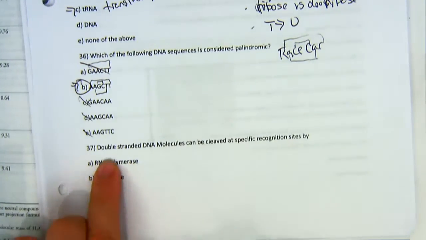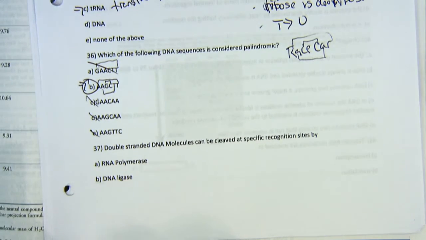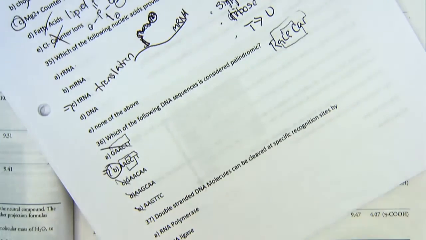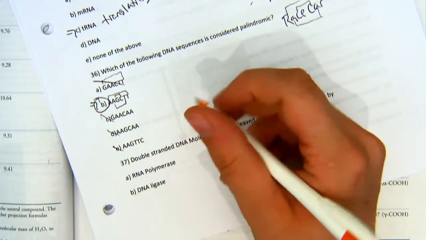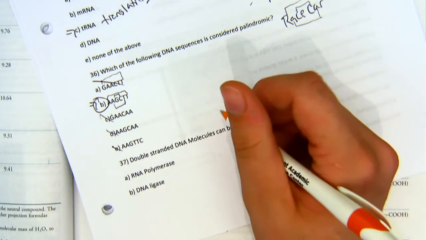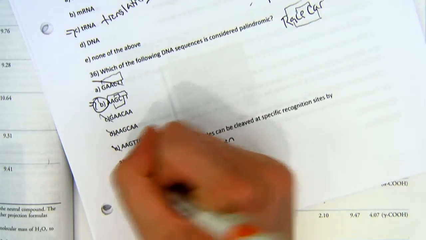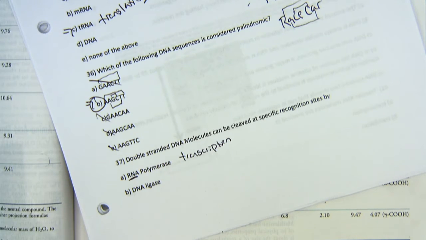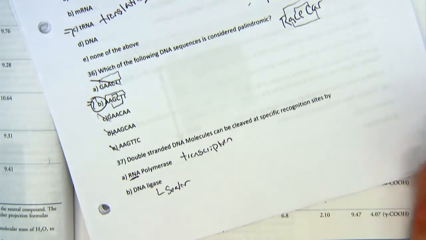All right, so double-stranded RNA molecules can be cleaved at a specific recognition site by, does RNA polymerase cleave? No, right? So you have RNA polymerase and you have DNA polymerase. And with RNA polymerase, we're adding during what time? Replication or transcription or translation? Transcription, right? You can think RNA polymerase, we're making RNA. Now DNA ligase, a ligase, what happens when you ligate together? Yeah, so that's a sealer. If we're sealing it, is that cleaving things? No.